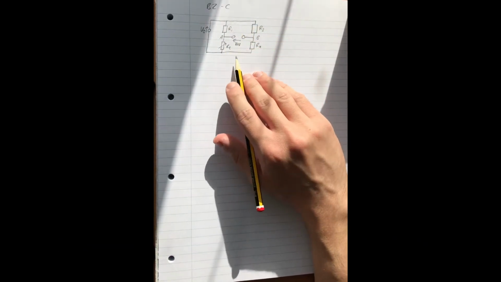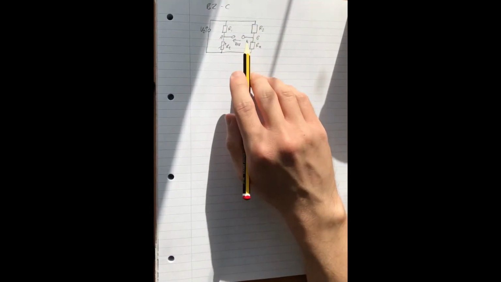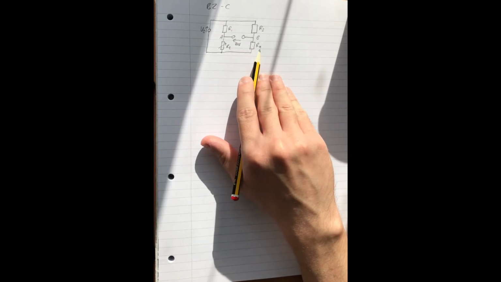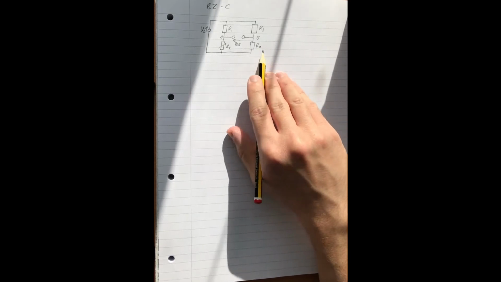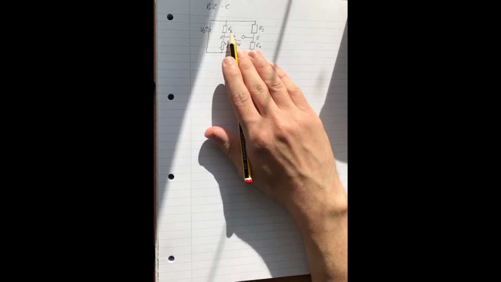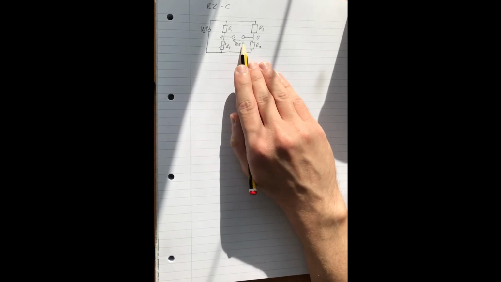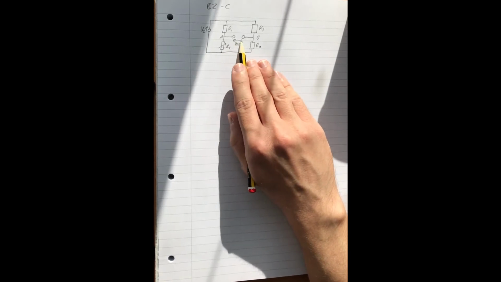Okay, so in this problem we have to derive a formula that will allow us to determine the value of an unknown resistor when we have three other resistors by balancing the voltage across this bridge known as a Wheatstone Bridge.